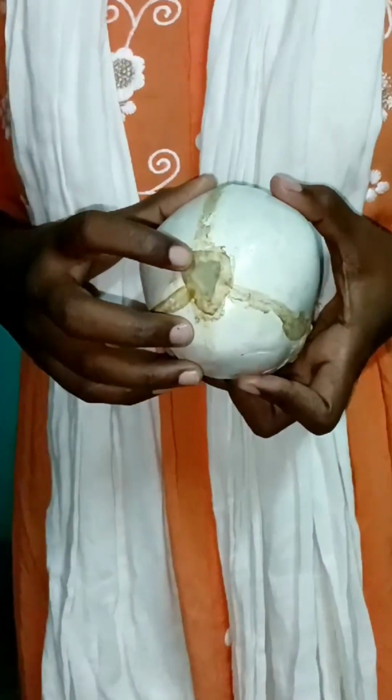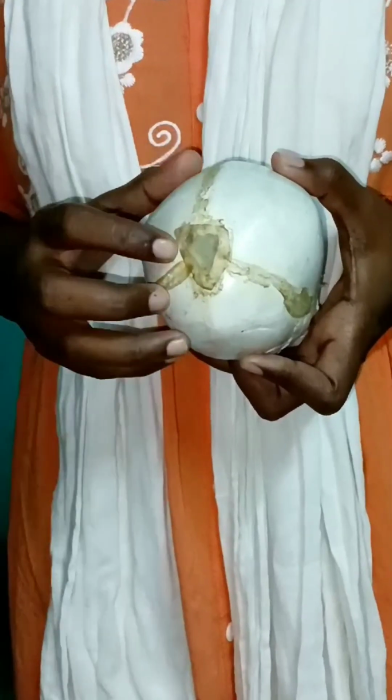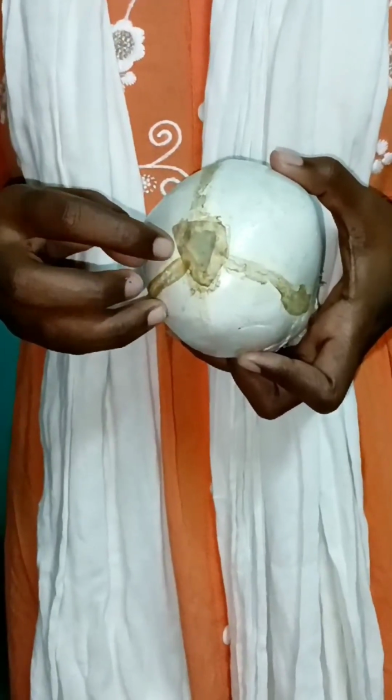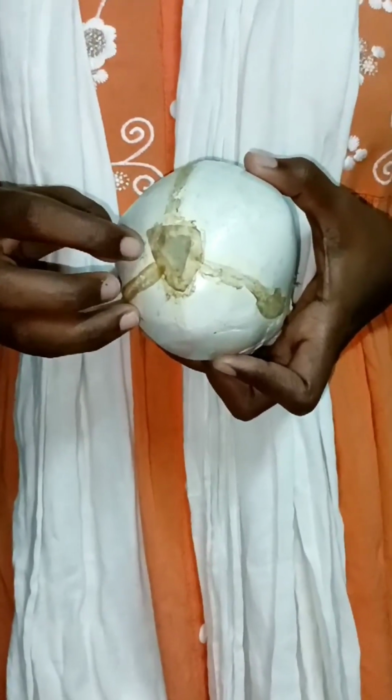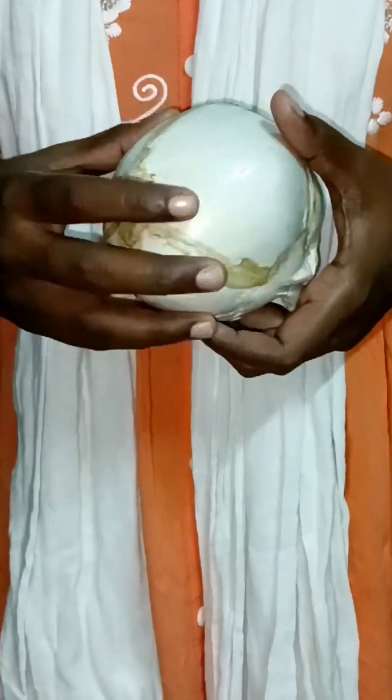Then the posterior fontanelle is triangular in shape and also called the lambda, and its diameter is 1.2 cm by 1.2 cm and it closes in 6 to 12 weeks.